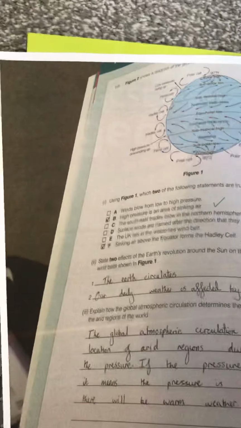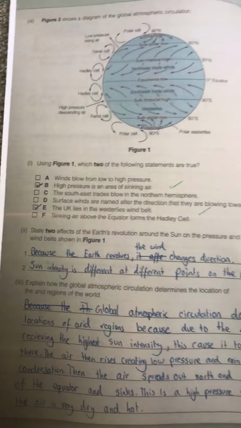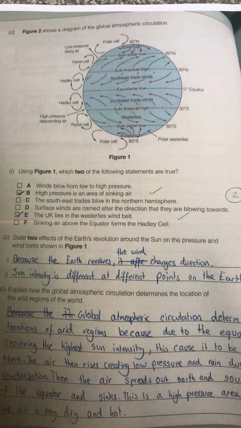Okay. Looking at the question number 2. So question number 2 says state 2 effects of the Earth's revolution. So I'm going to highlight that because that's quite key there. Around the sun on pressure and wind. Now it gives you pressure and wind, telling you that you must have a point about pressure and a point about wind. Now this person I can see has done that. Their first point is about wind. Okay. The second point is not quite about pressure, but I know that's what they're hinting at.